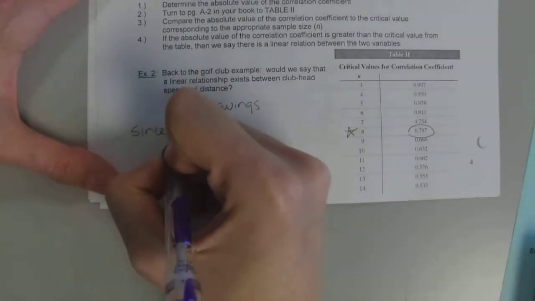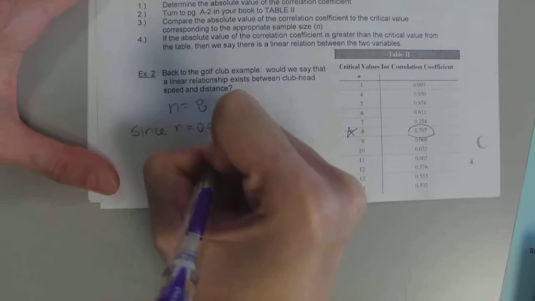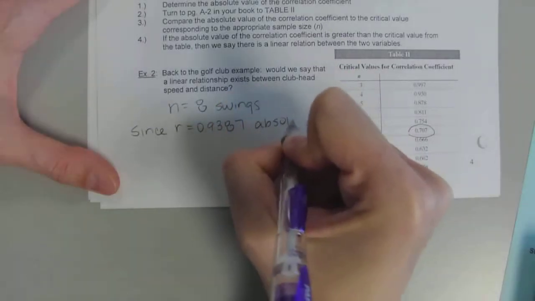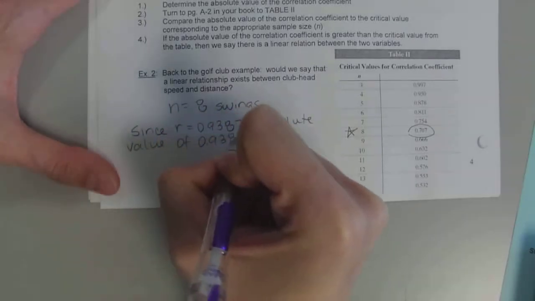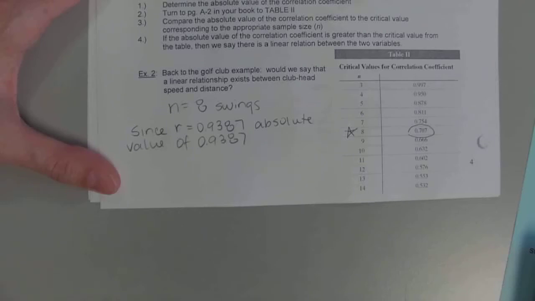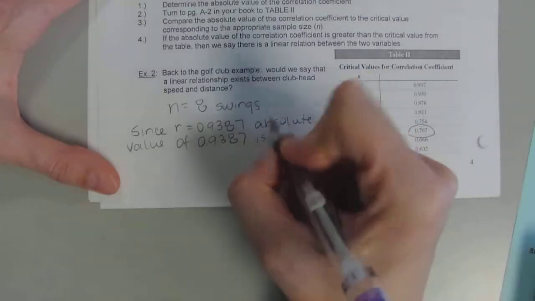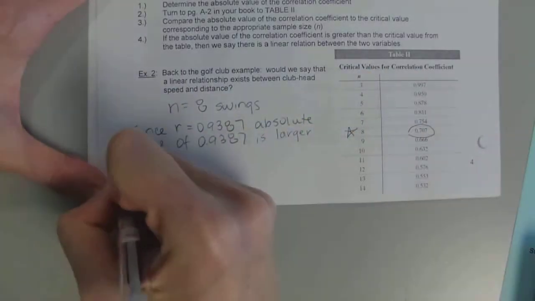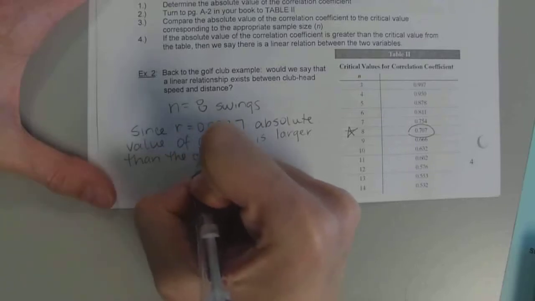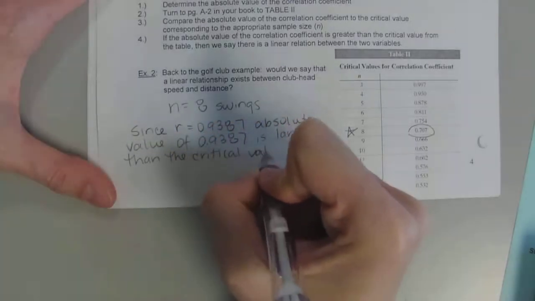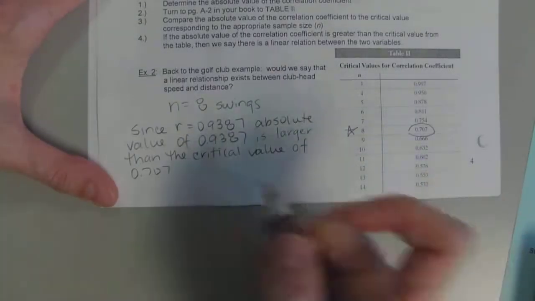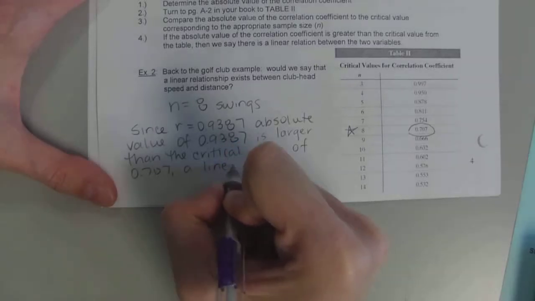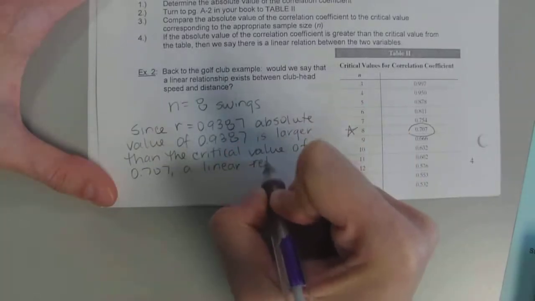So since R equals 0.9387's absolute value of 0.93, I'm trying to mimic the homework, okay? So it's going to be kind of wordy. Since our R value of 0.9387's absolute value of 0.9387 is larger than the critical value of 0.707, a linear relationship exists.